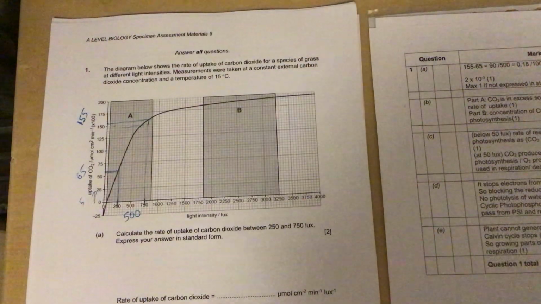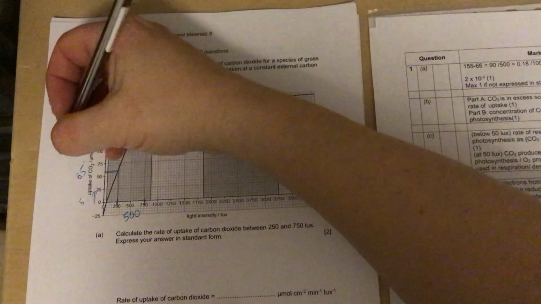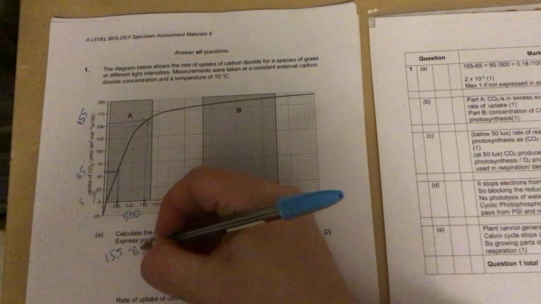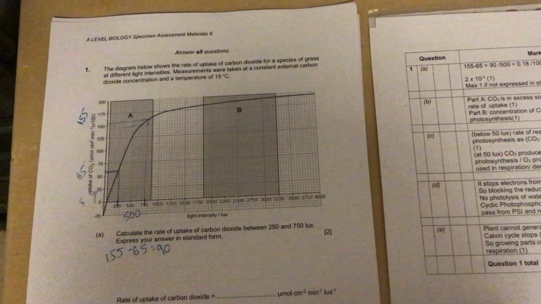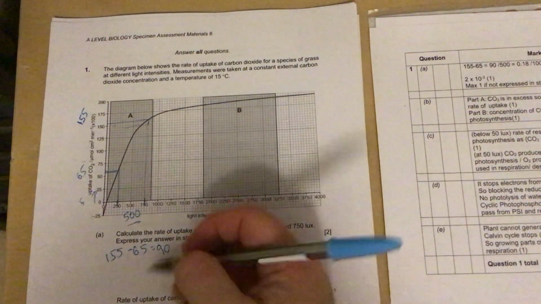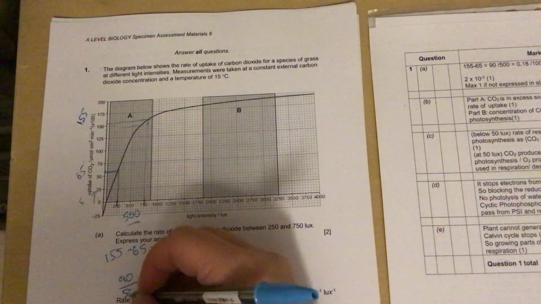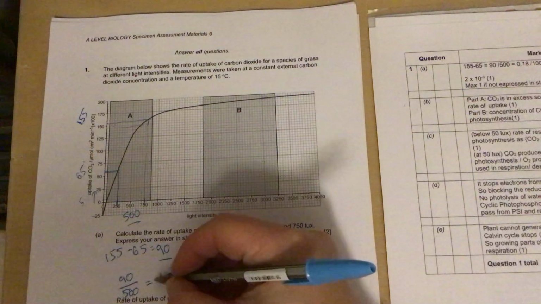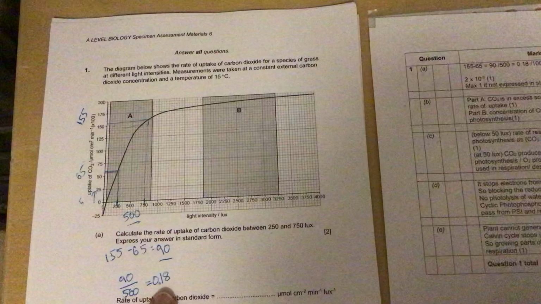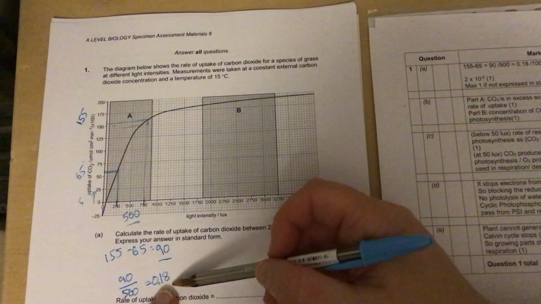Okay, so step 1 is identifying your y-axis, and then calculating that difference: 155 minus 65, which should give you 90. So you've now got your change in y over change in x. That, as per calculator, gives you 0.18. Now, 0.18 is basically your rate of uptake.